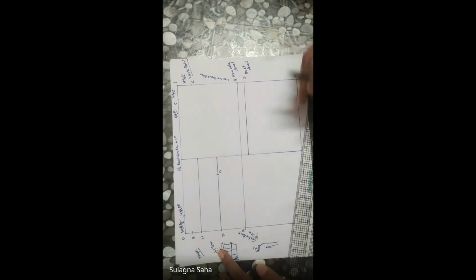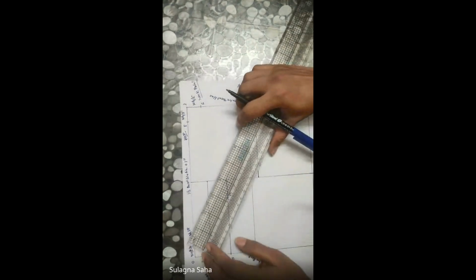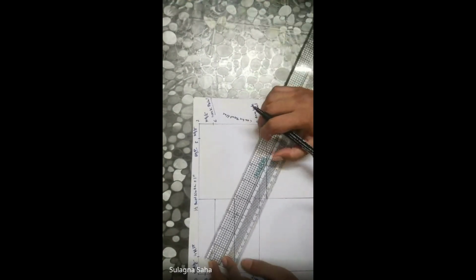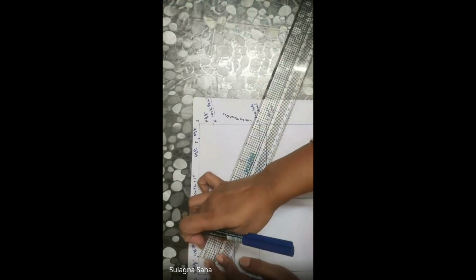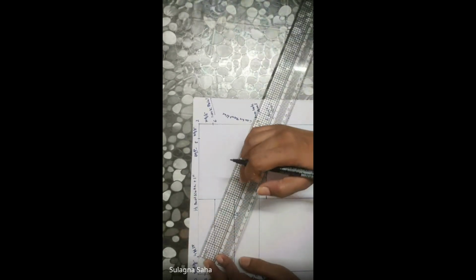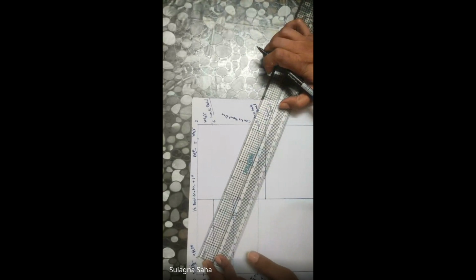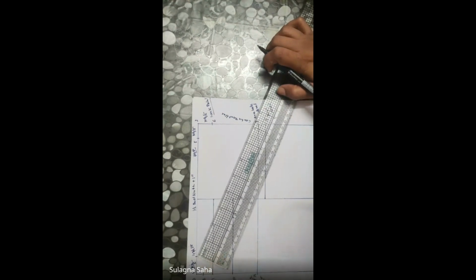Yes, ma'am. Okay. So how to mark it? We will take the scale like that and this is the length that I'm looking for. So let's say the shoulder comes to be around 10 centimeters. Just assuming around 10 to 11 centimeters it is coming and we are adding 1.4 centimeters.